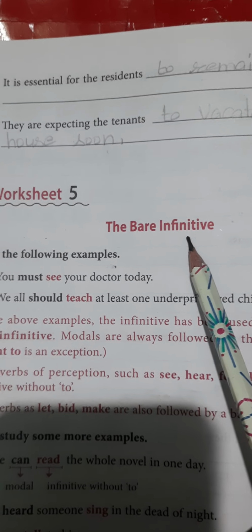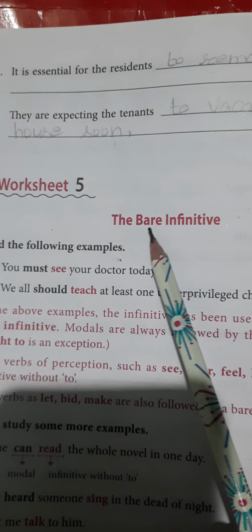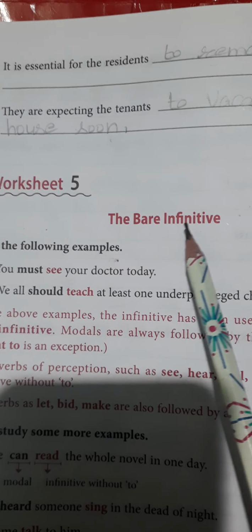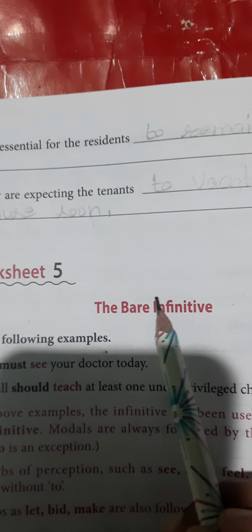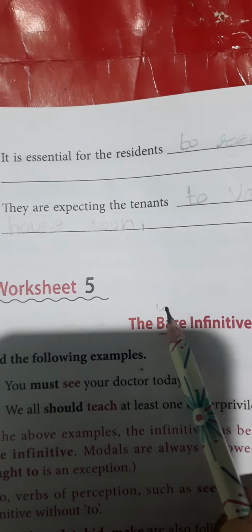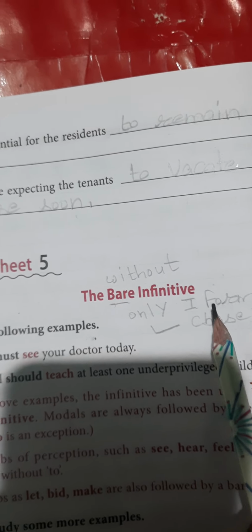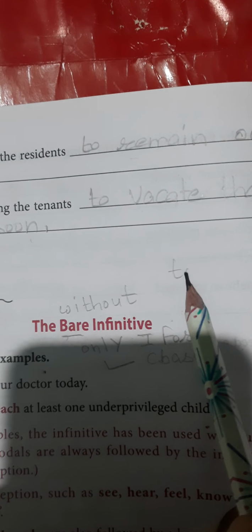We have learnt about infinitives. We are well acquainted that to plus the base form of the verb is infinitive. Now the topic is the bare infinitive. The word bare means without, उसका मतलब है कि के बिना, without. So when we use only the first form of the verb, or we can say only the base form of the verb, that is bare infinitive. It means we have to go with only the first form of the verb. We don't make use of the word to.